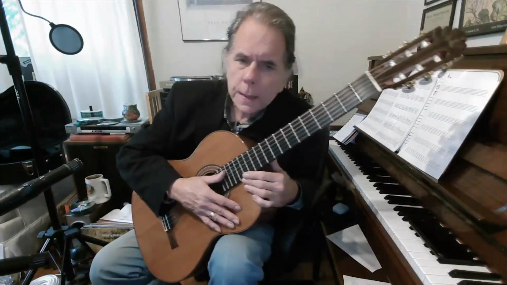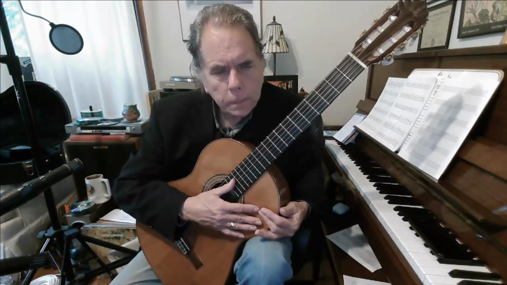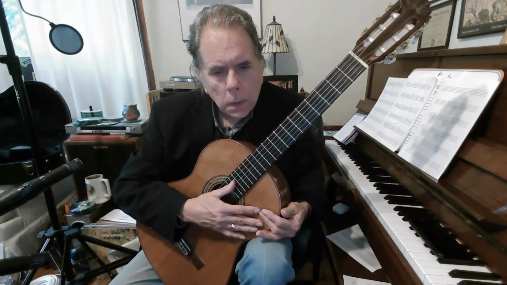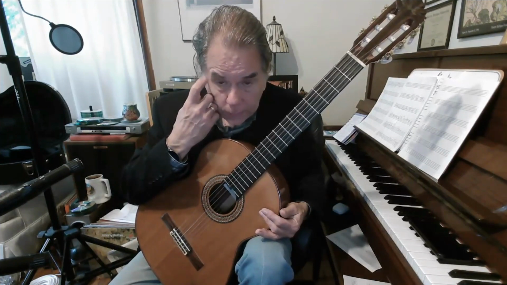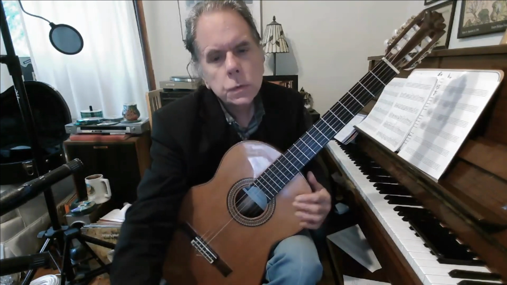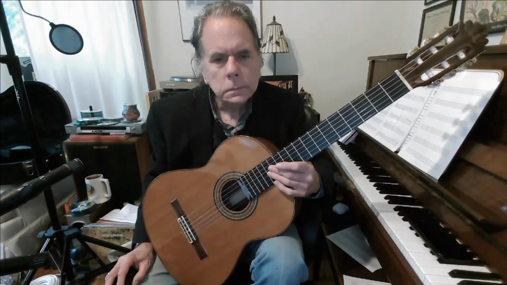Okay, so there's the basic tune, Misty, in AABA form, a 32 bar standard song form, and I'm doing it in the key of E flat major. So let's take a look at the chart here.